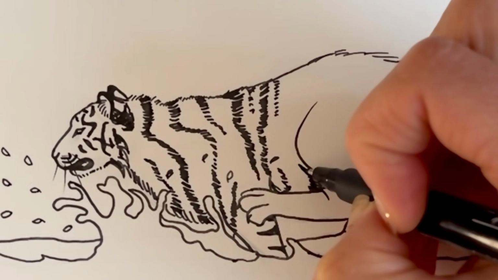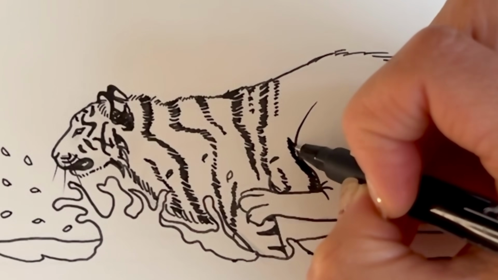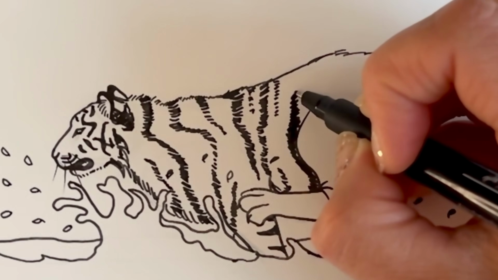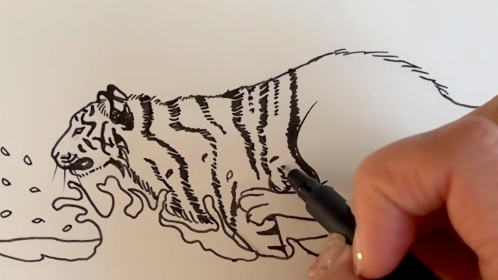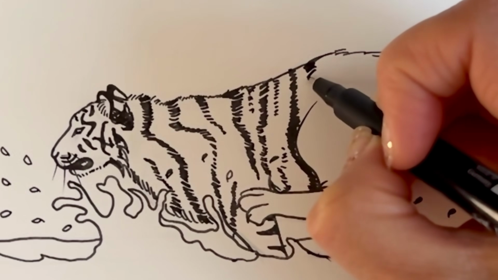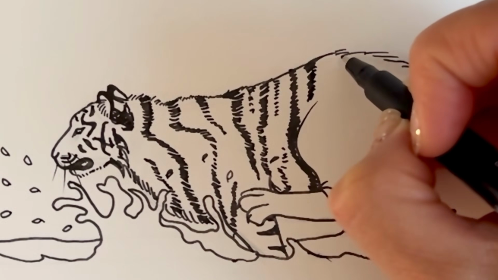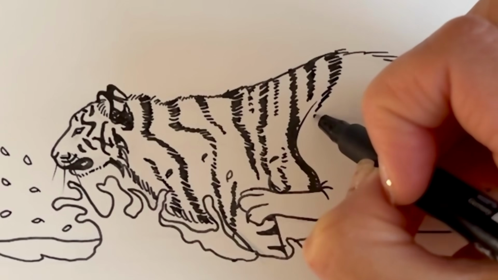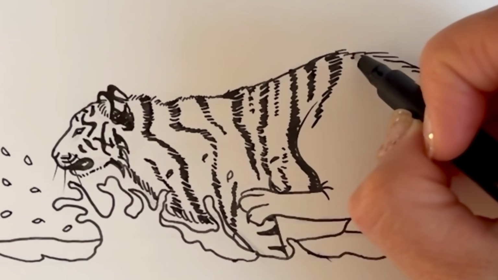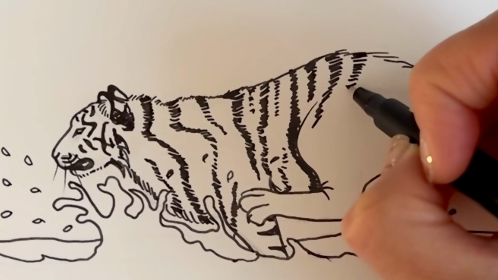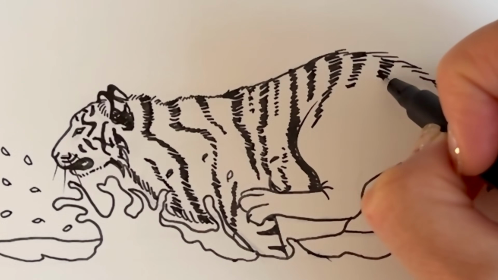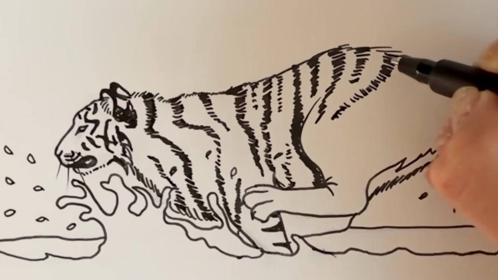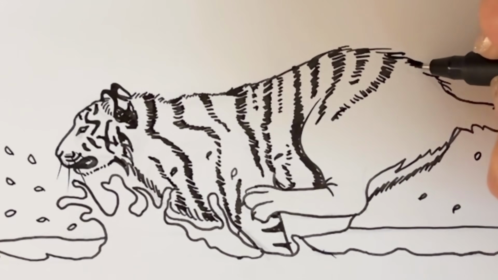One just here, coming all the way up, all the way up to the top. And their coats would obviously be an orangey colour and white with black stripes. Okay, so coming round. Don't give up at this stage, you're doing really, really well, and we've almost finished. Looking spectacular already.